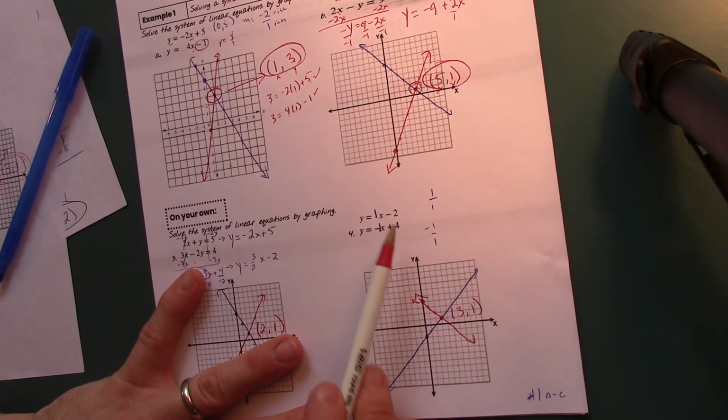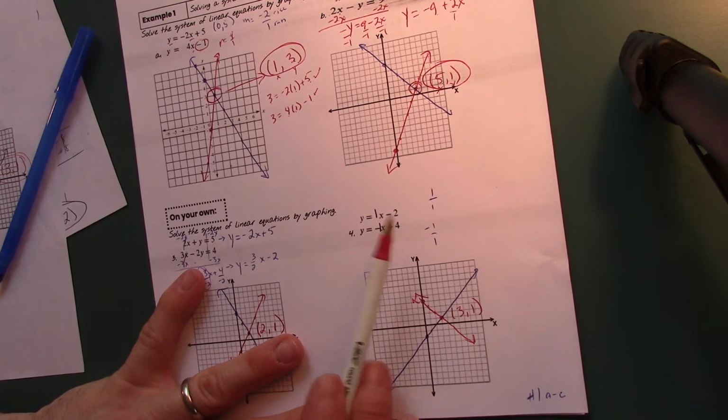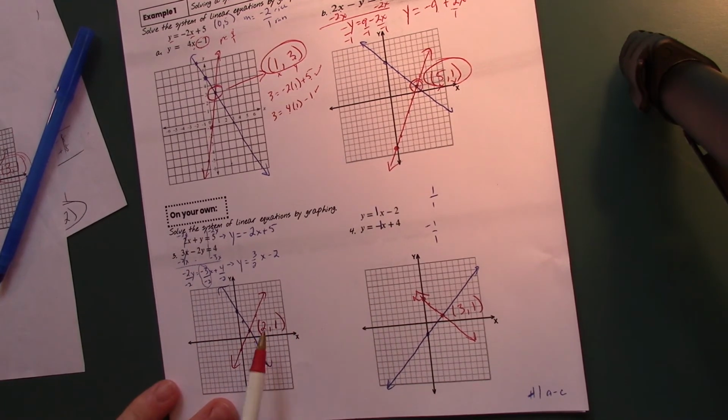And again, I can check 3 minus 2 equals 1. -3 plus 4 equals 1. It works. Even on this one, -2 times 2 is -4 plus 5 is 1. And multiplying times a fraction, I won't even tell you. 1.5 times 2 is 3. Minus 2 does give me 1. It works. Okay. All right.